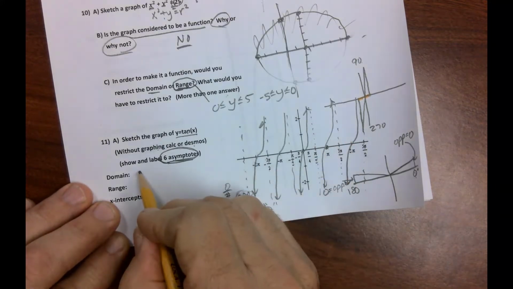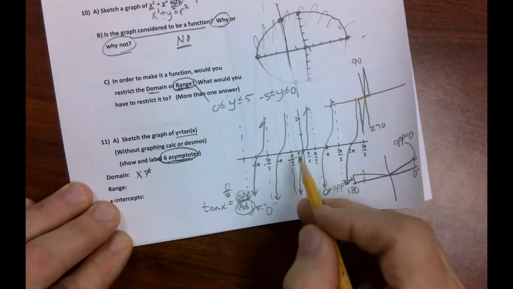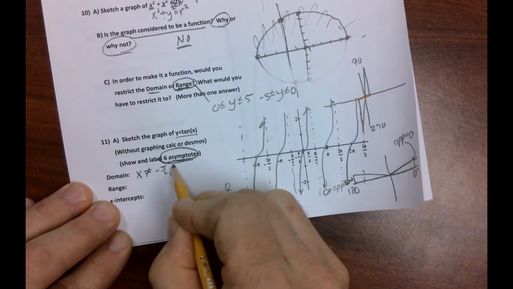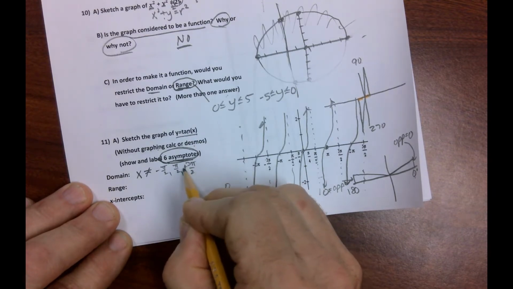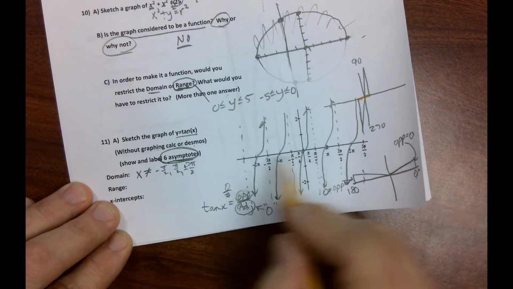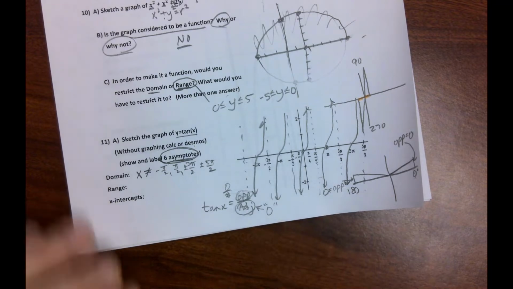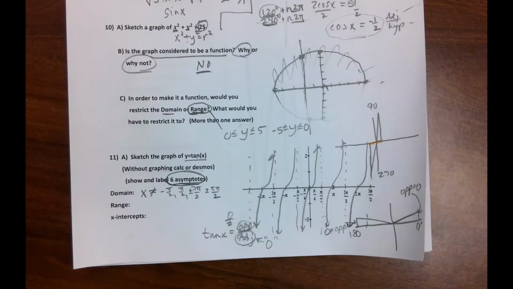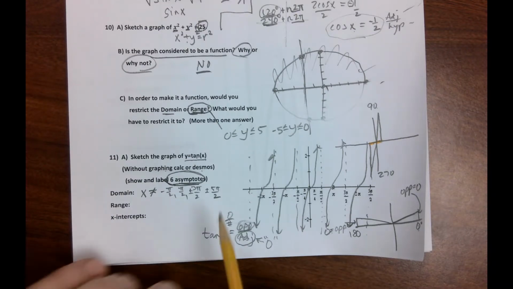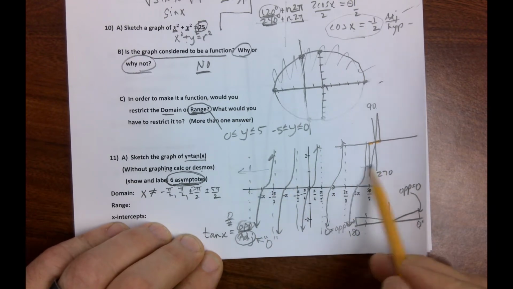So x cannot equal, we'll start with negative pi over 2, pi over 2, and we'll just keep working outwards. 3 pi over 2, I could go plus or minus just to make things a little easier. And then this is actually 5 pi over 2 and negative 5 pi over 2. And this book wants you to consider all of them. So again, this goes on for an infinite number of times, that way and that way.